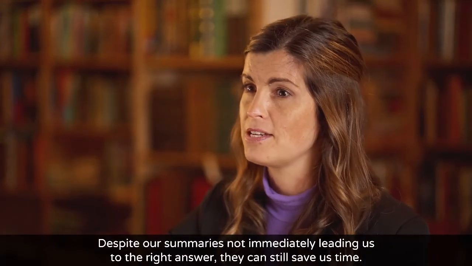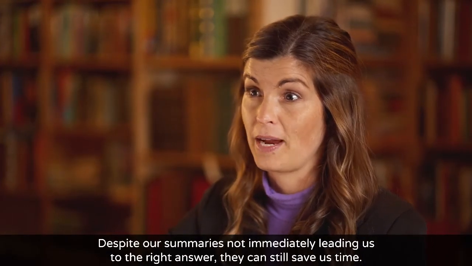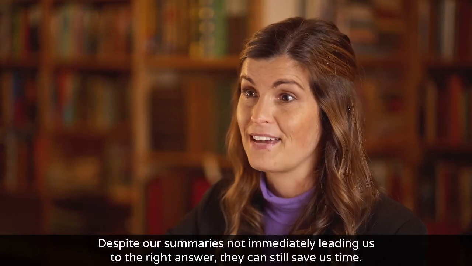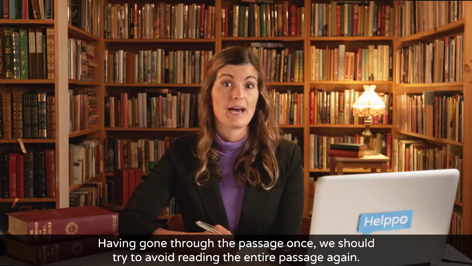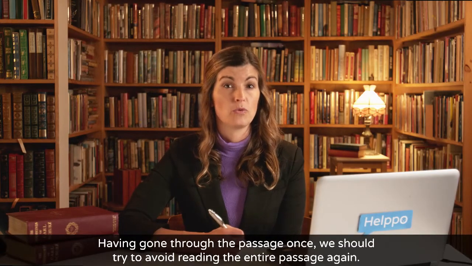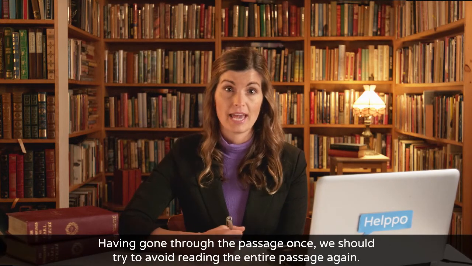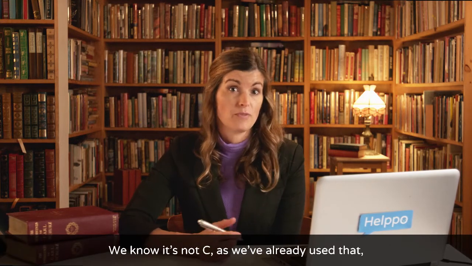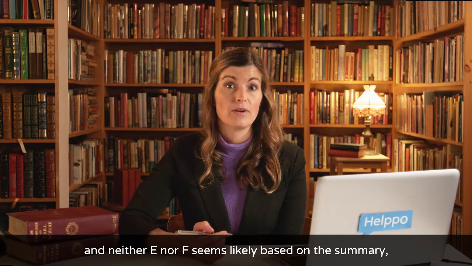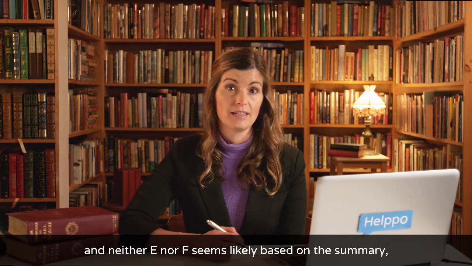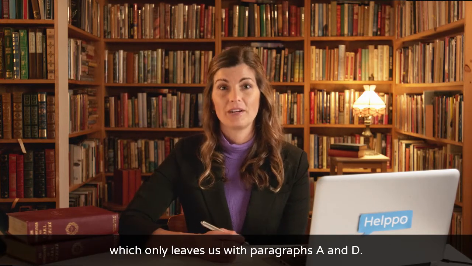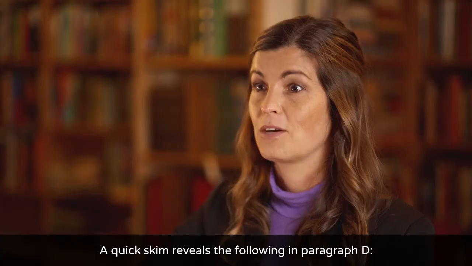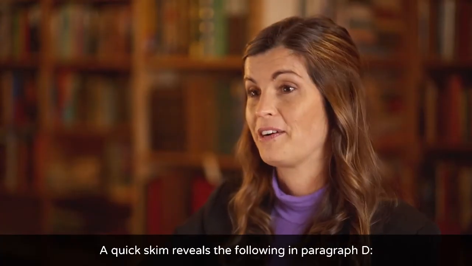Despite our summaries not immediately leading us to the right answer, they can still save us time. Having gone through the passage once, we should try to avoid reading the entire passage again. We know it's not C, as we've already used that, and neither E or F seems likely based on the summary, which only leaves us with paragraphs A and D. A quick skim reveals the following in paragraph D.